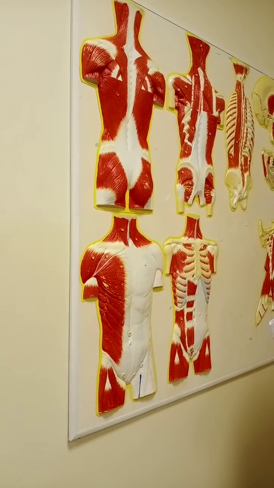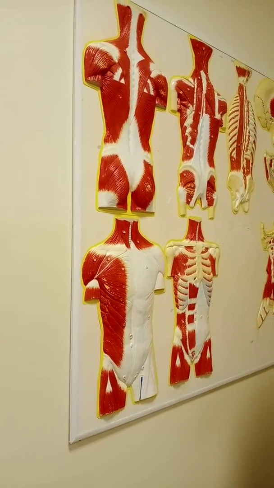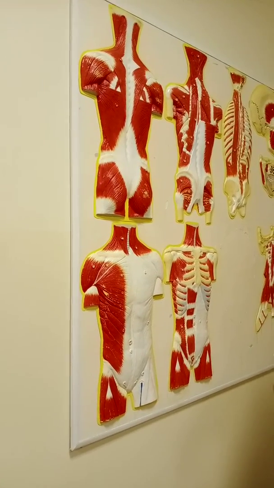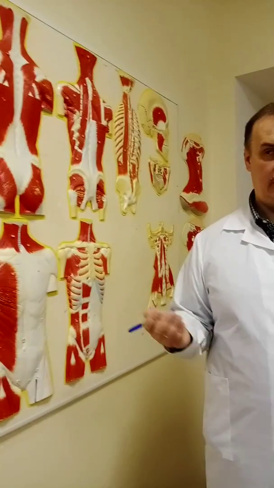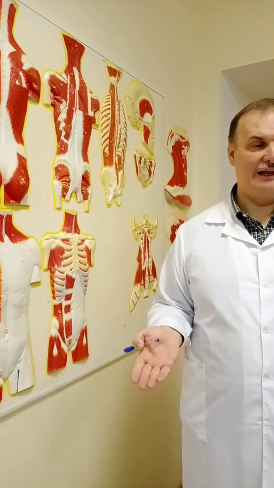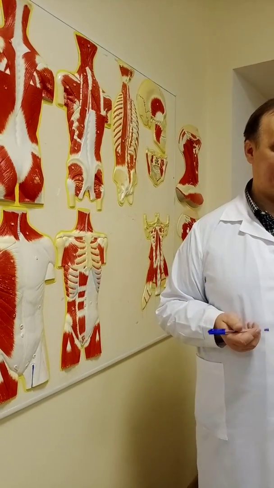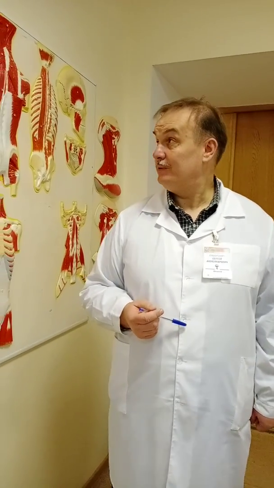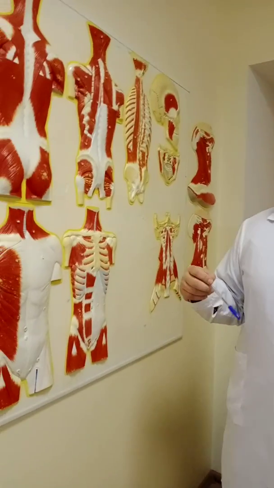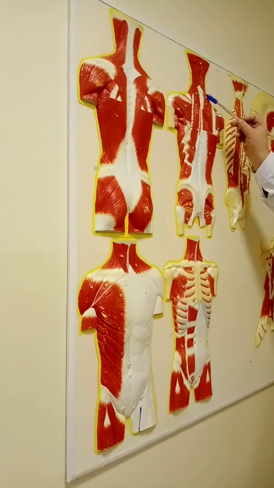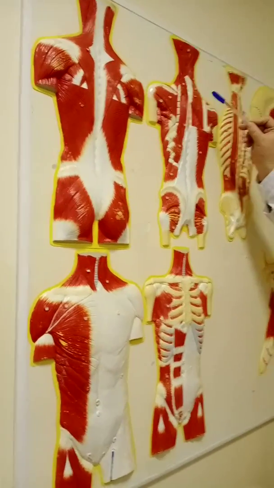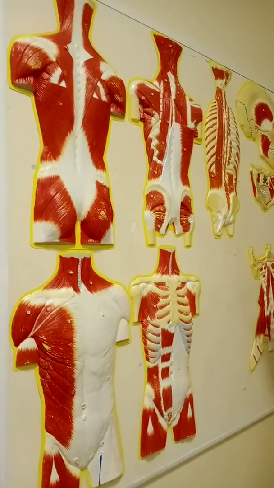adduction, extension, and pronation. If we fix our hands, this muscle can lift ribs in time of inspiration, like an additional muscle of inspiration. Next layer, that is musculus rhomboideus minor and musculus rhomboideus major.